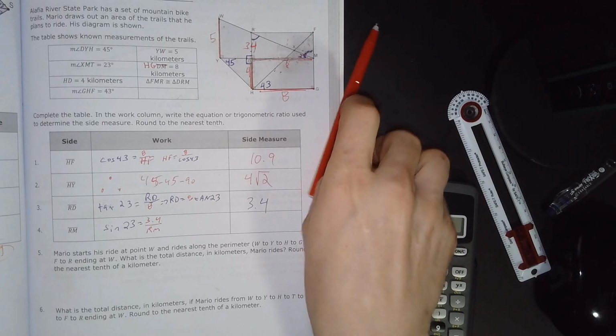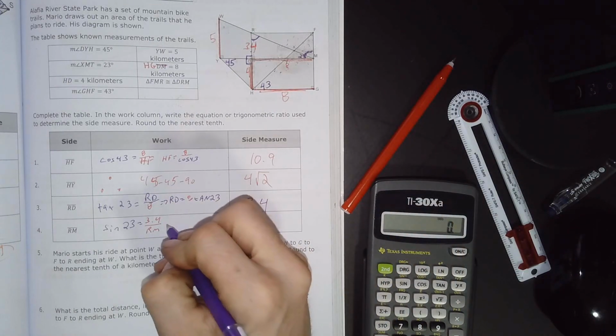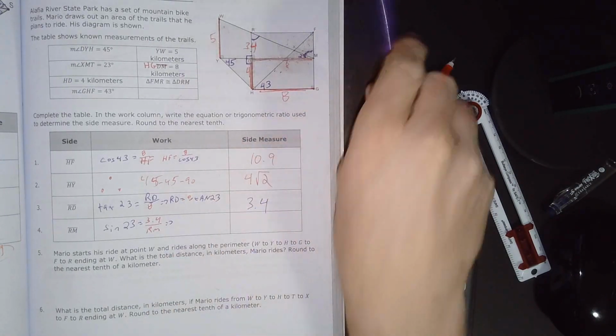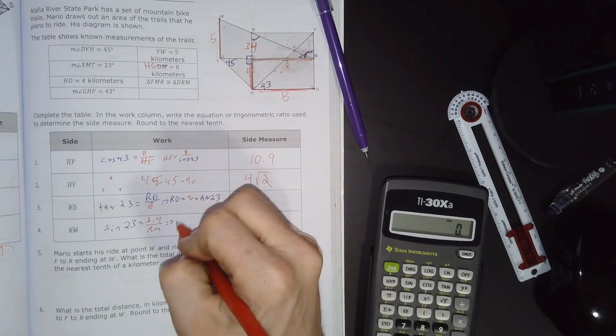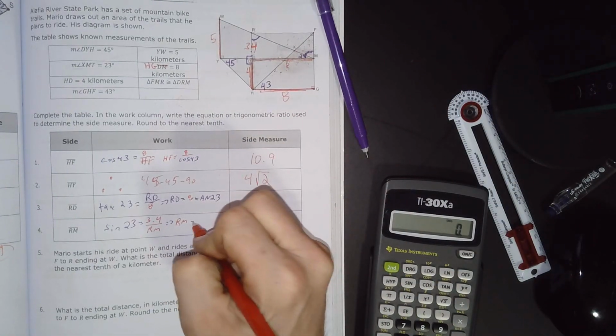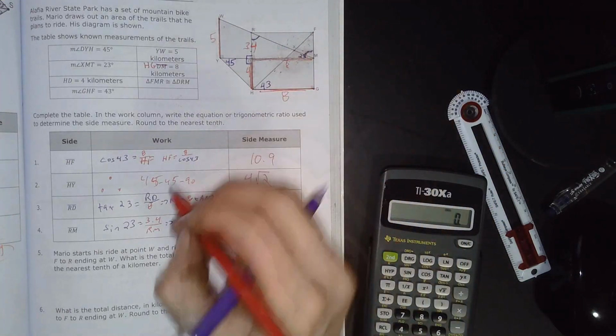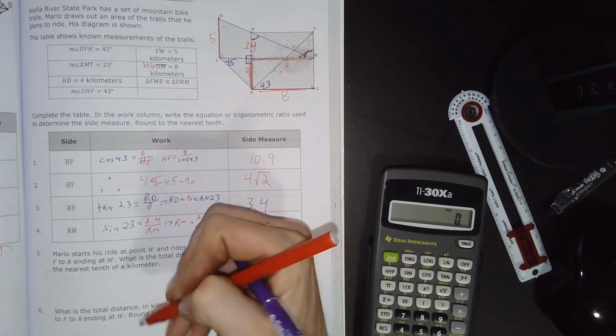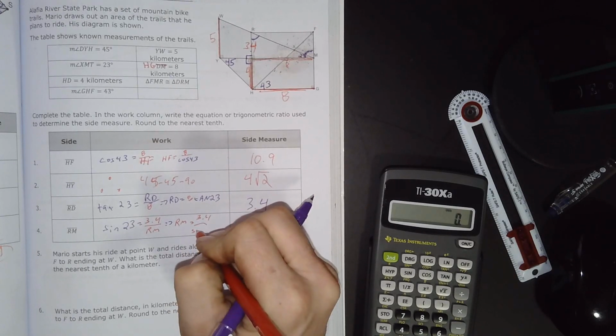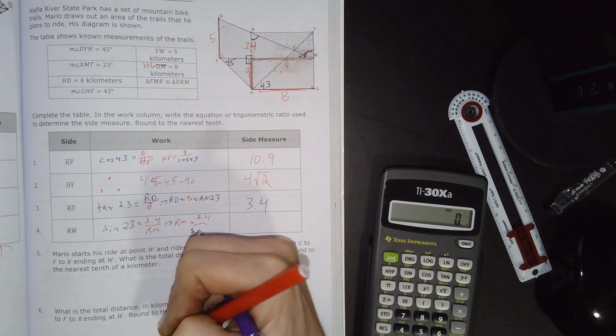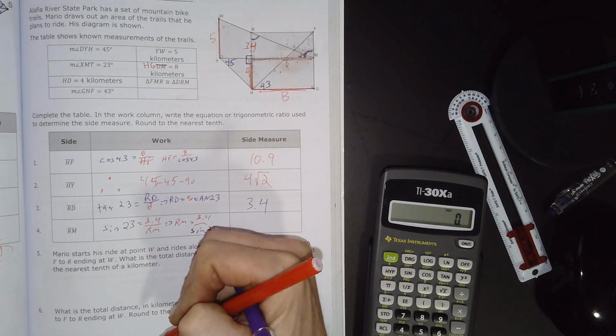Therefore RM equals 3.4 divided by the sine of 23.